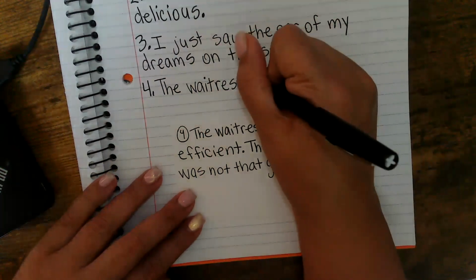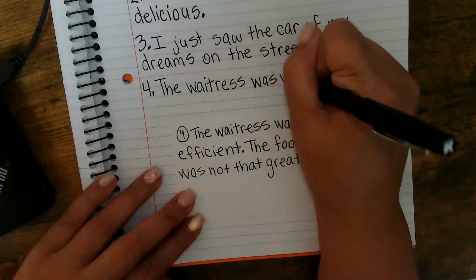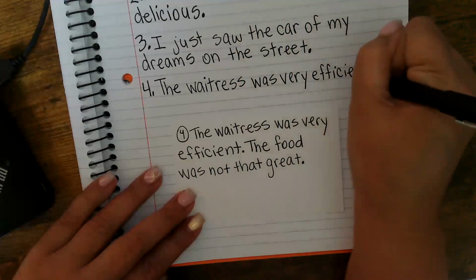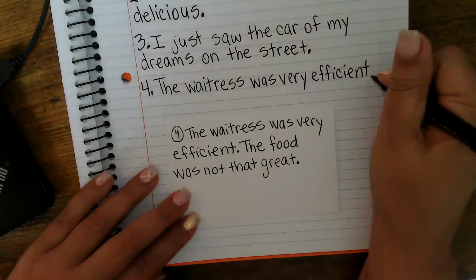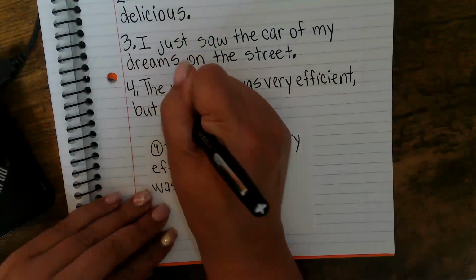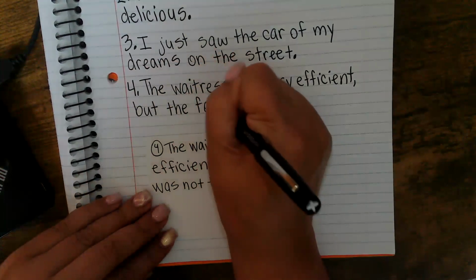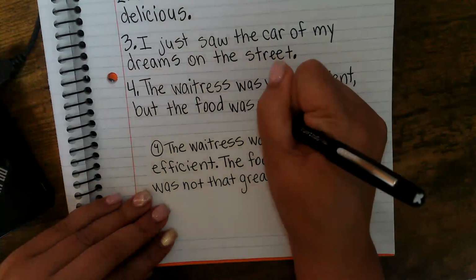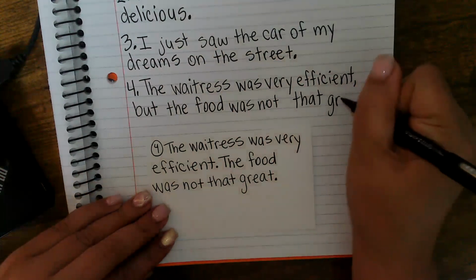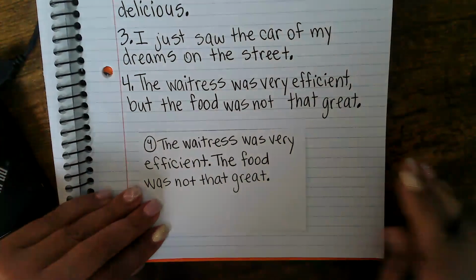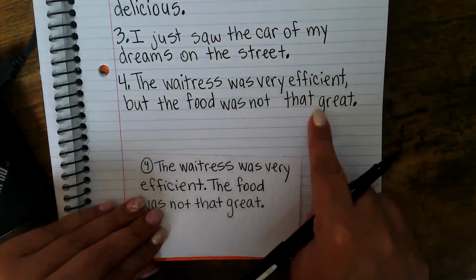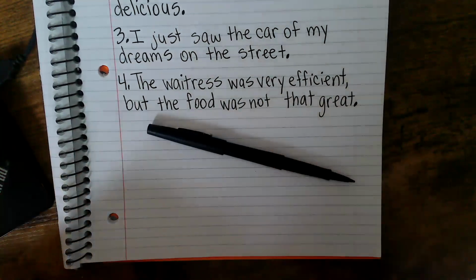The waitress was very efficient, but I'm going to use the word but to connect my sentences. But the food was not that great. Okay. The waitress was very efficient, but the food was not that great. So go ahead and write that or write your own sentence.